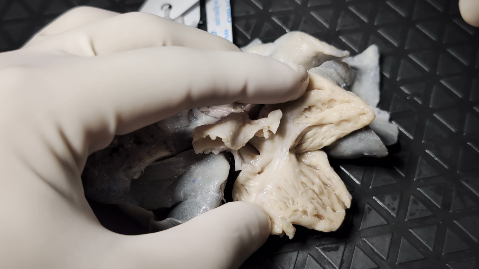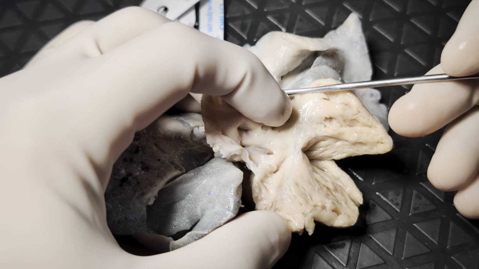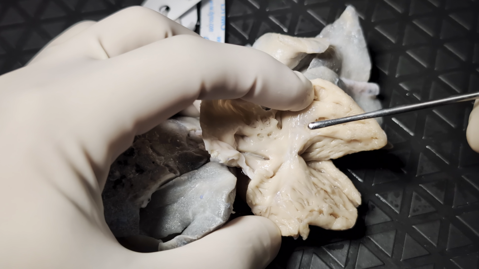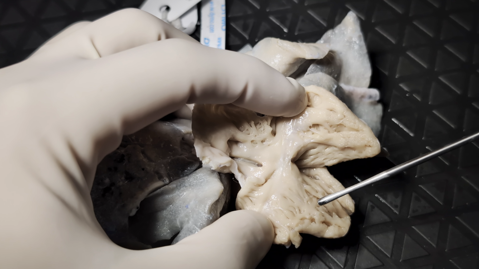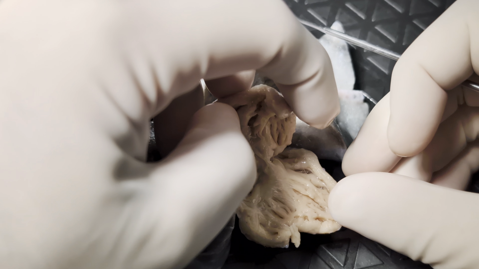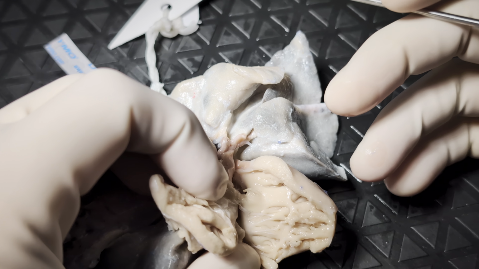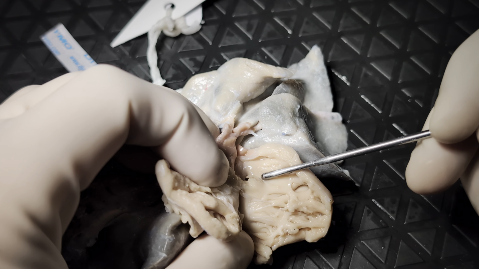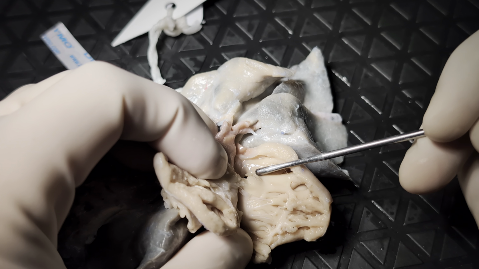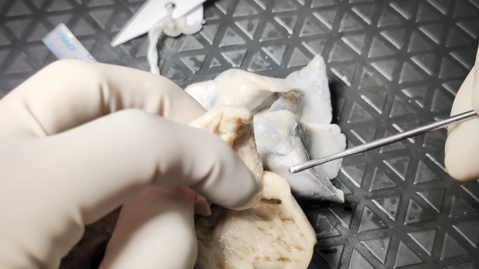When we take a look at this AV valve on the right here, we do find that there are 3 leaflets, and that it leads to a ventricle that does have coarse trabeculations and a septomarginal trabeculation, all consistent with the morphologic right ventricle.